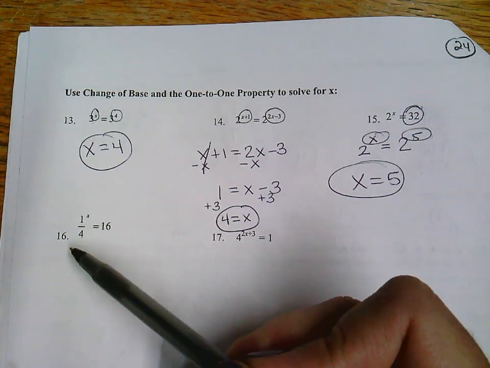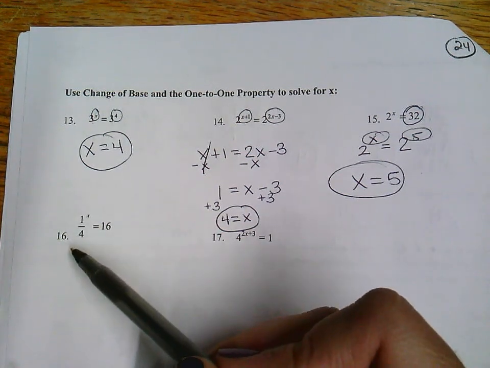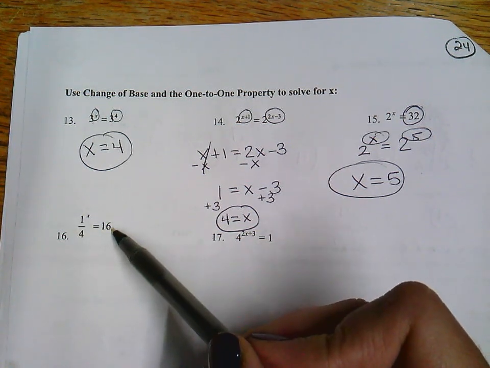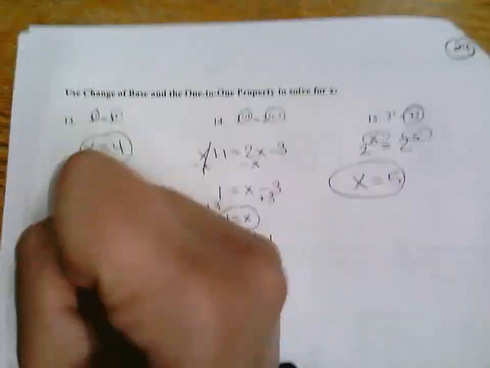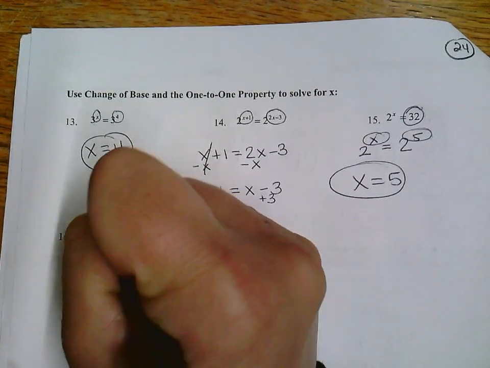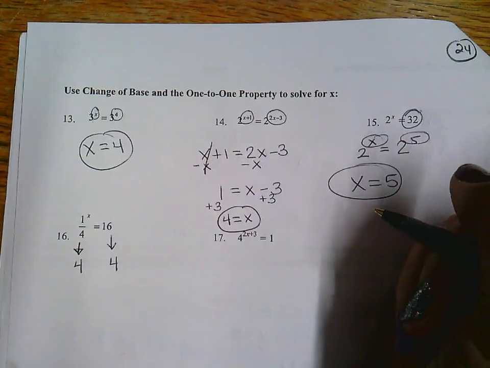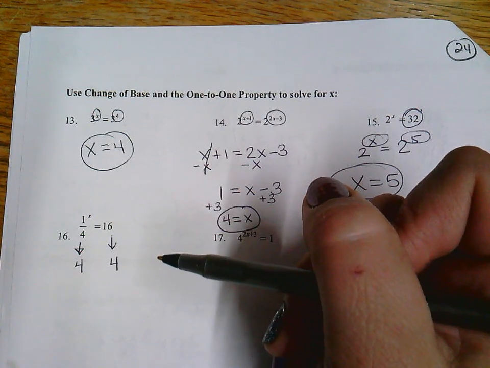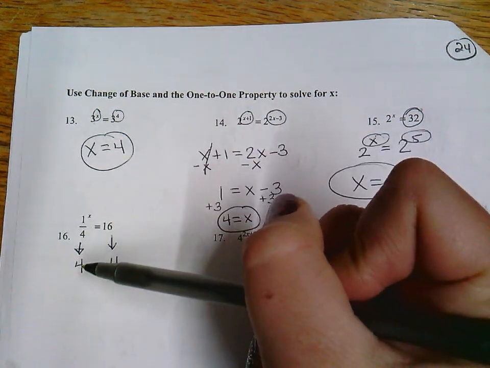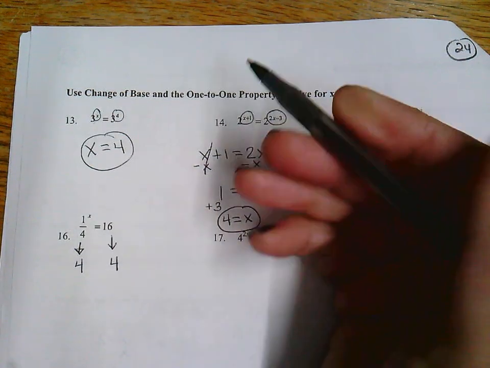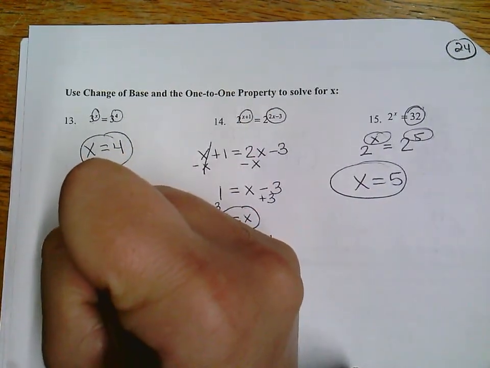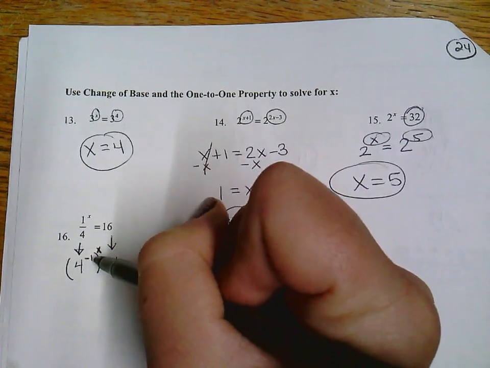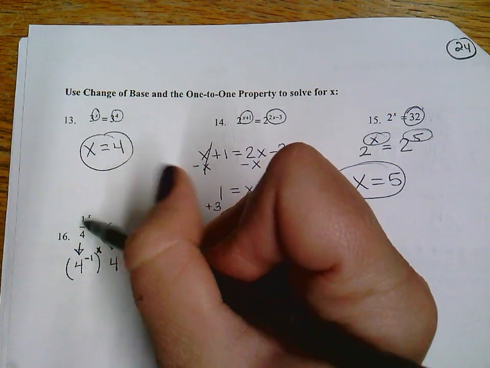All right, getting a little bit trickier. So I have 1/4 on this side, and I have 16 on this side. So actually what I'm going to do is turn these both into a base of 4, because that is the power family that they share in common. So 4 raised to what power actually is 1/4? It's the negative first power, because the negative exponent flips it over and would make it 1/4.